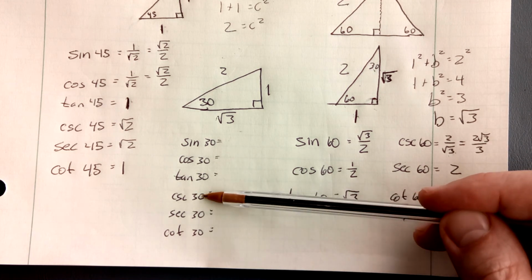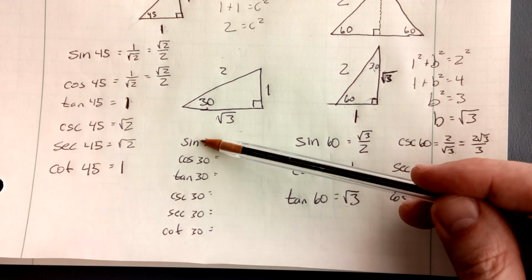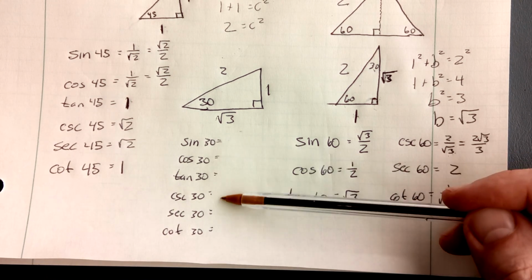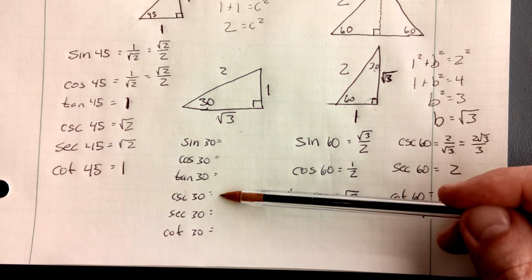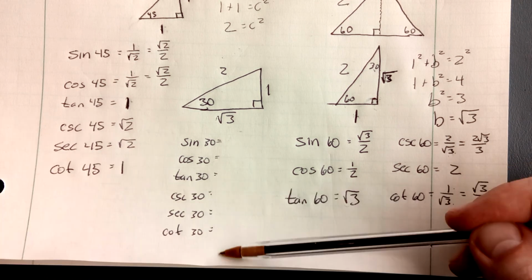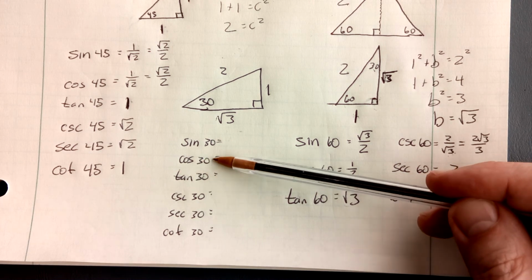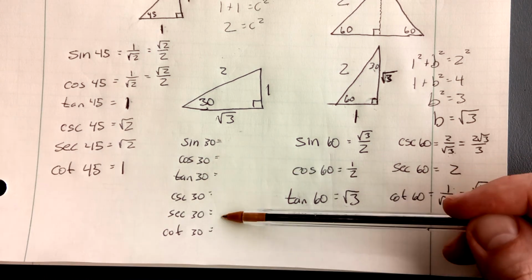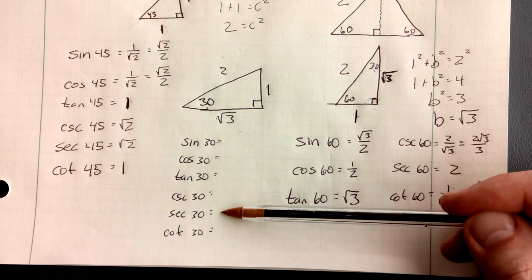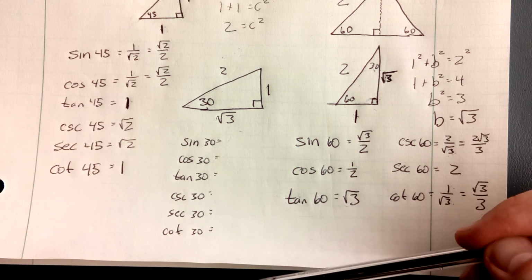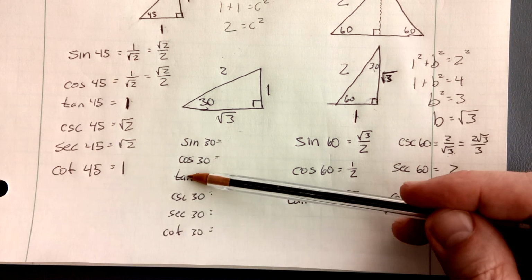Cosecant of 30 is the reciprocal of the sine. So whatever you wrote here, flip it upside down, and then make sure you rationalize its denominator if its denominator has a square root in it. Secant of 30 is the reciprocal of the cosine. So whatever you've written here, do its reciprocal. If it has a square root in the denominator, make sure you rationalize. Cotangent of 30 is the reciprocal of the tangent.